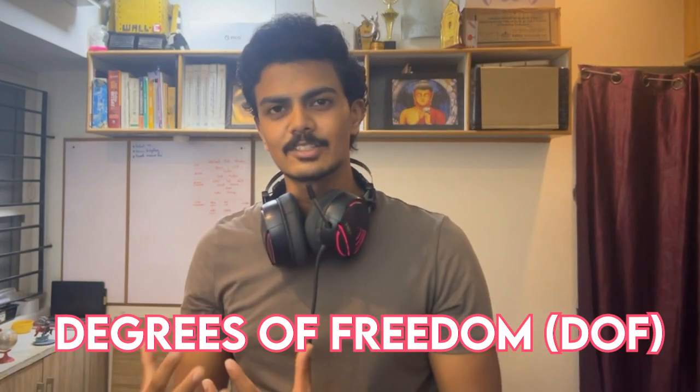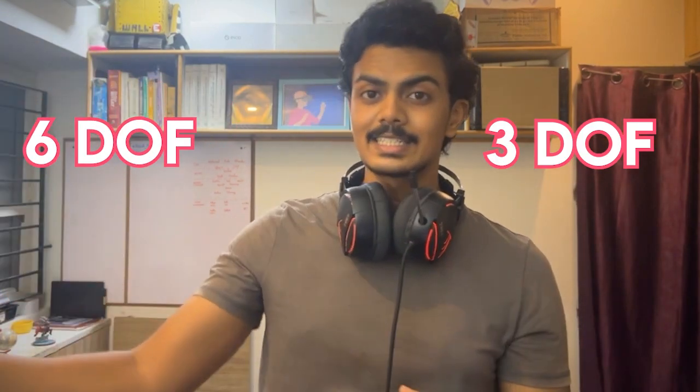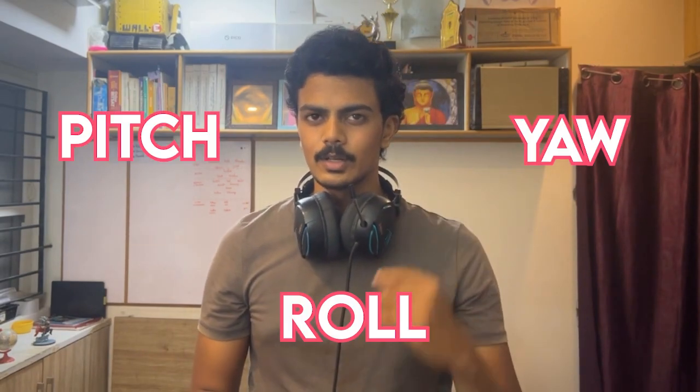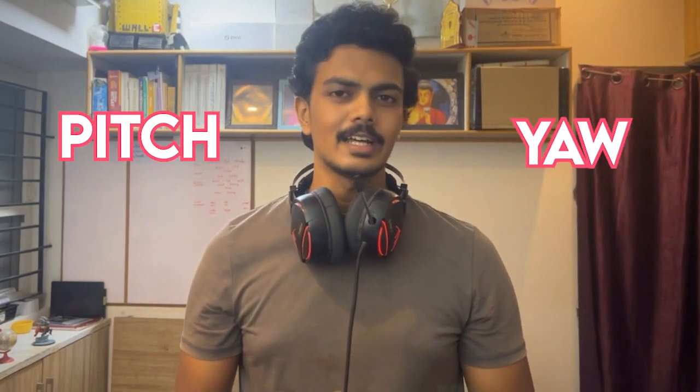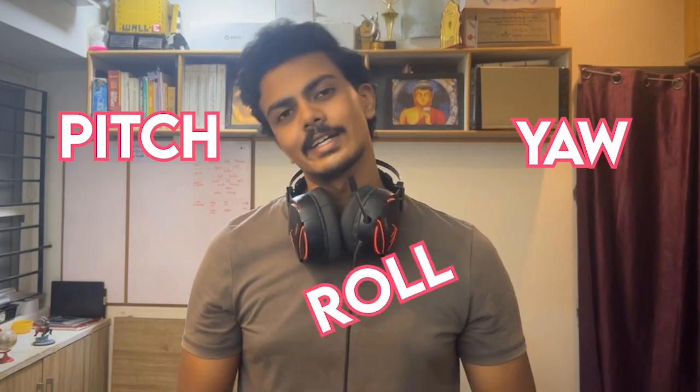And that's exactly where I want to introduce the concept of degrees of freedom. So when most people refer to this, they talk about two types of degrees of freedom, or DOFs, which is 3 DOF or 6 DOF. 3 degrees of freedom means pitch, yaw and roll, basically movements in your 3 axes of motion. As I just mentioned, pitch is up and down, yaw is turning your head left and right, and roll is tilting your head side to side.